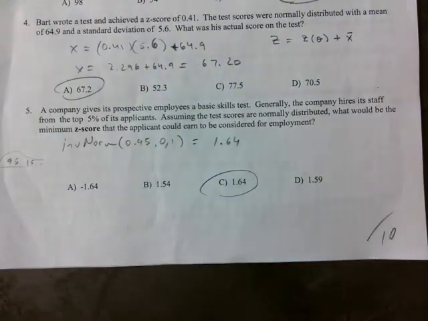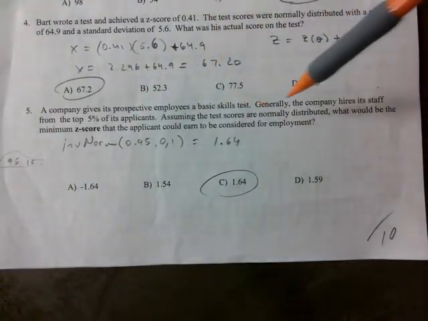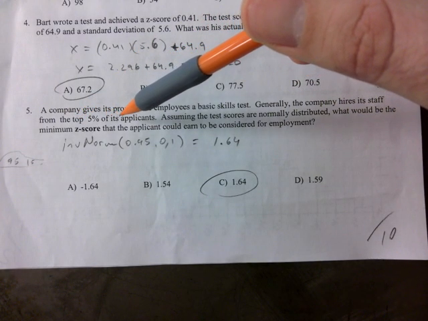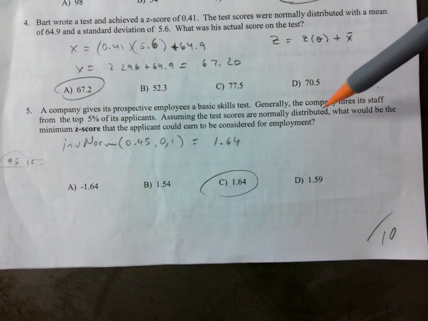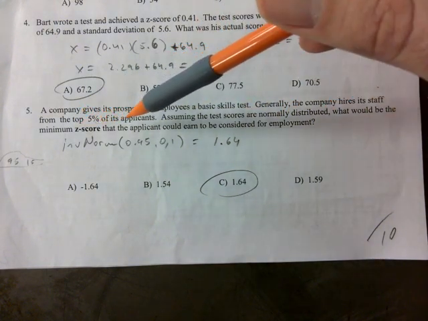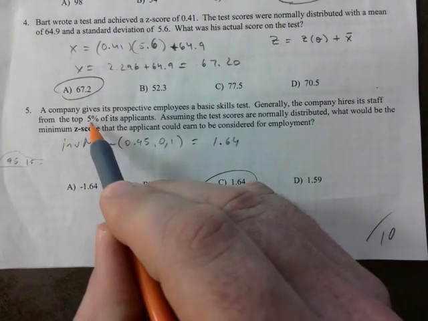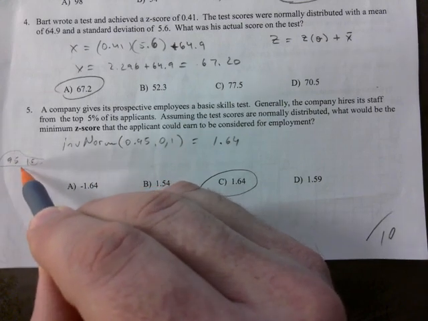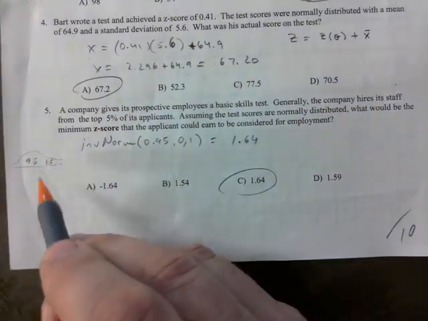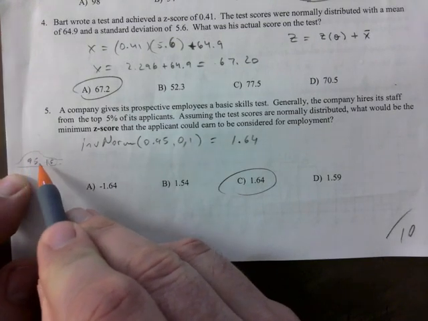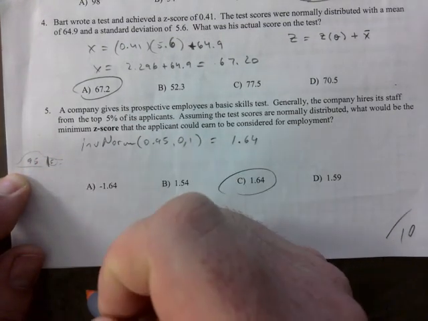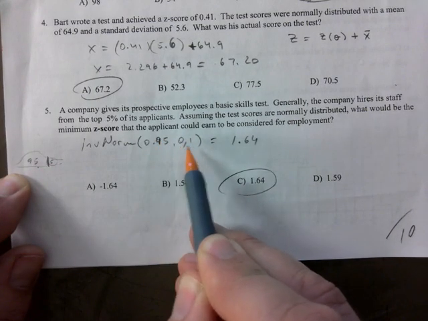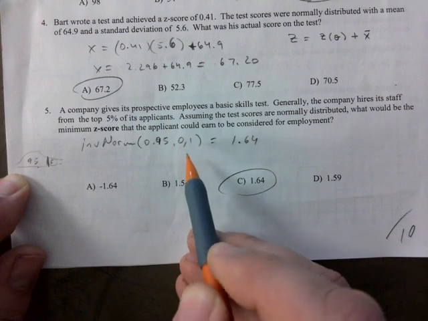A company gives its prospective employees a basic skills test, right? The top 5% of the applicants are hired. Assuming it's a normal distribution, what would the minimum z-score be? First of all, if only the top 5% are accepted, that means 95% would not be accepted. That is the percentage of applicants to the left of the value that's going to cut it, right? So this should have been 0.95, 0, 1. Why 0, 1? Because it's the z-score.